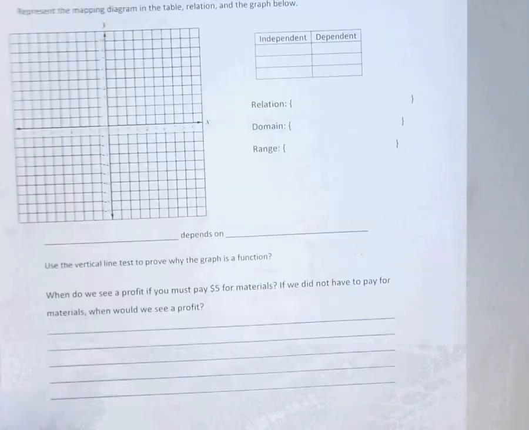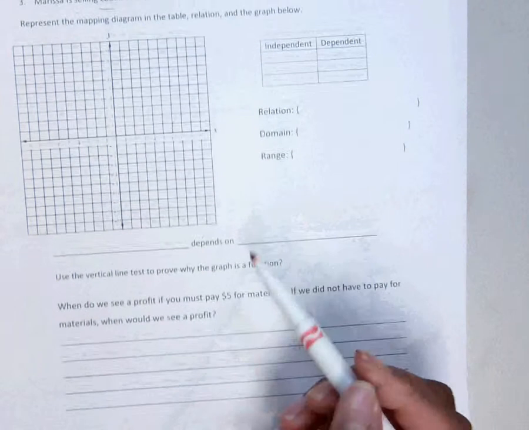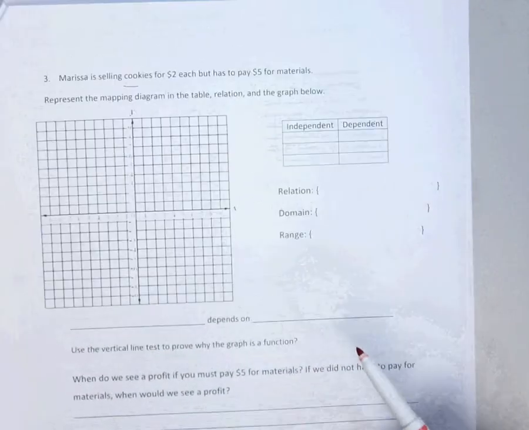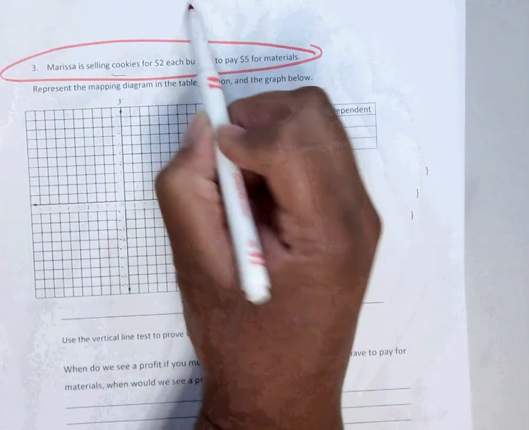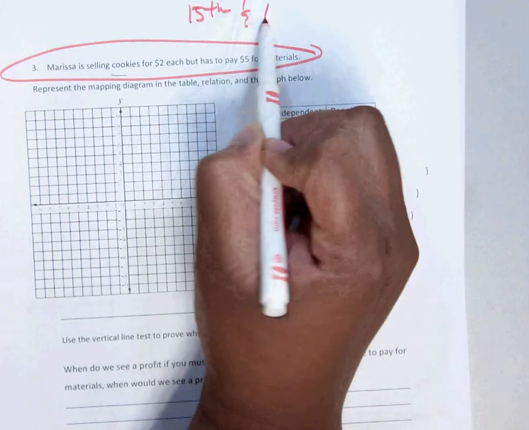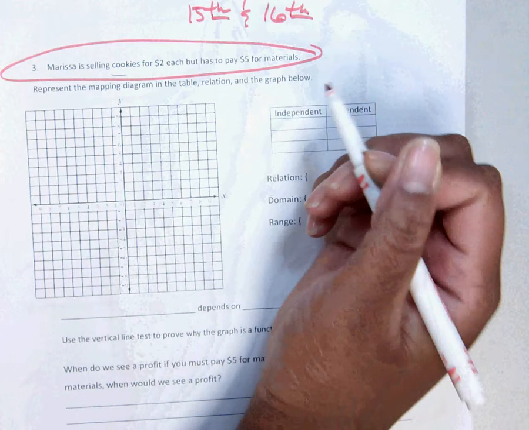Okay, last but not least, number 3, I did not go over today in class. We're going to save this for the 15th and the 16th and incorporate it inside of the lessons then.